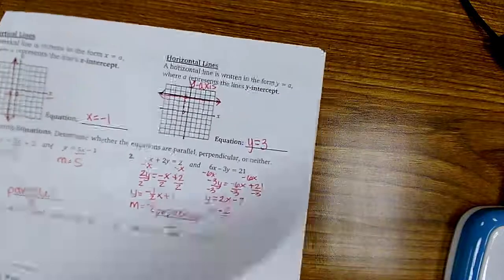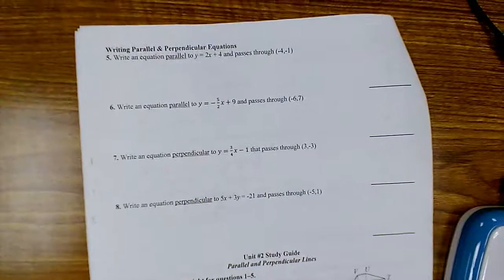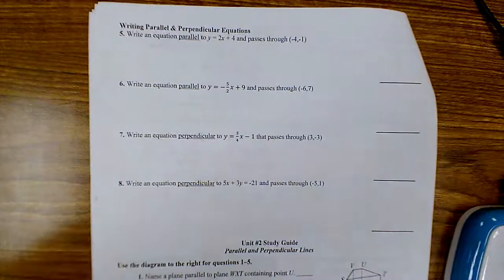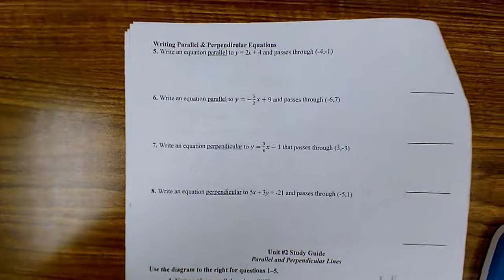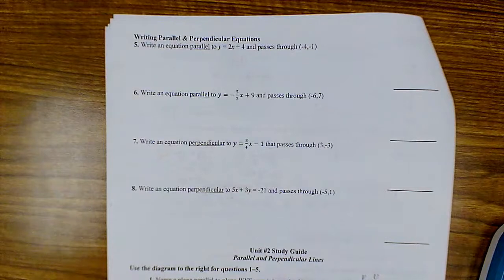Okay, I'm going to leave number 4 for in class. And we're going to move on to the last part of 2.4b, and it's writing equations of parallel and perpendicular lines. So it's kind of taking everything we've done so far and putting it all into one part.